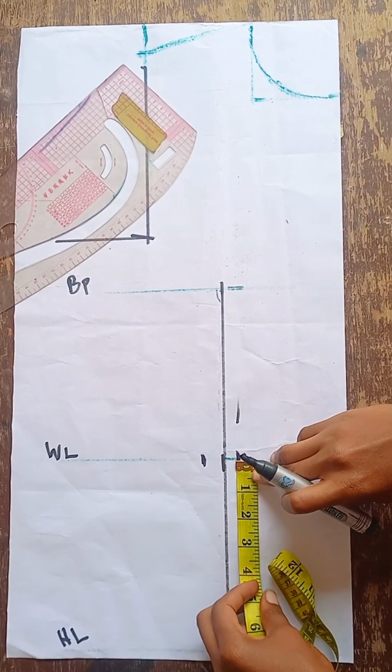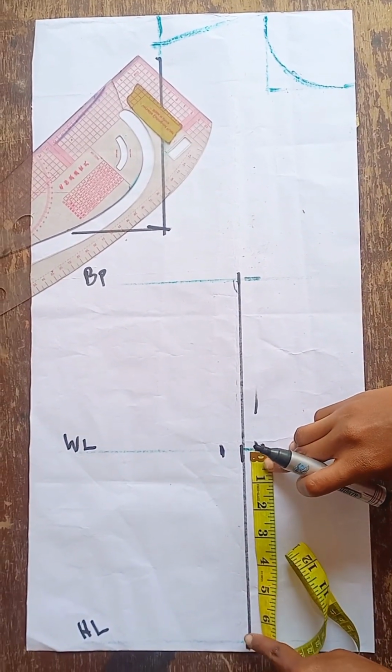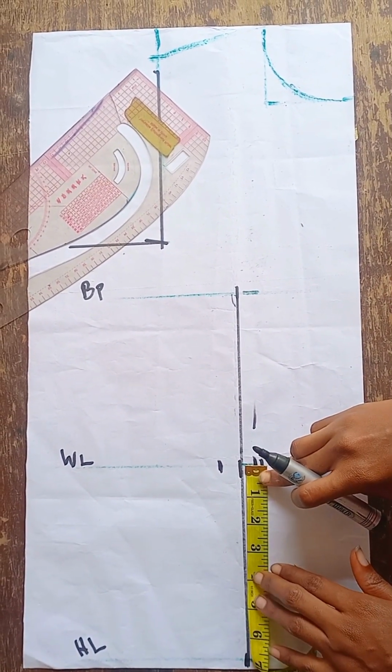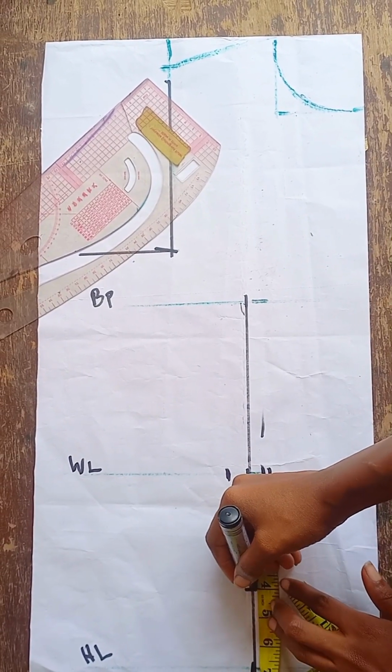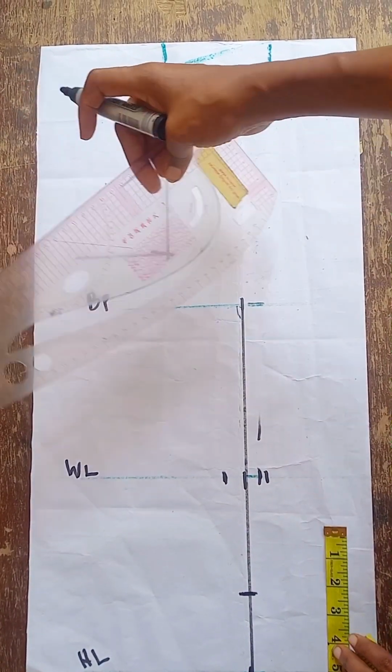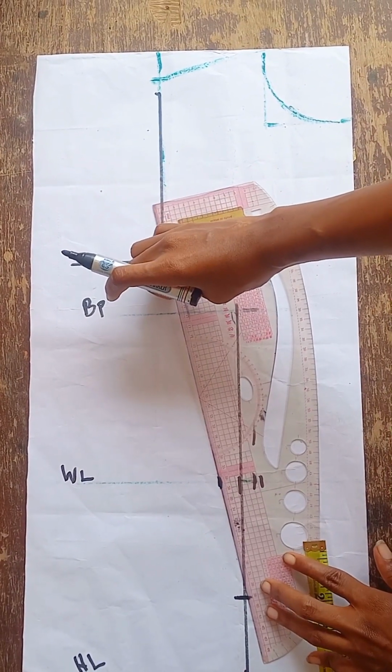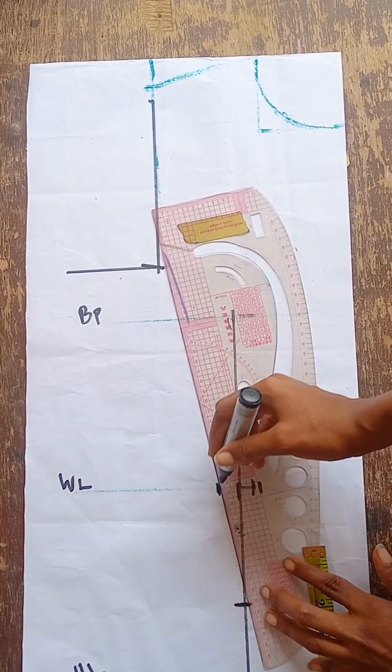Then you come down your waist length to get the length of your dart. Your dart is not going to get to your hip length. It's going to go down 4 inches from your waistline. So from 4 inches below your waistline, you connect to this half of an inch here, because the dart is usually on the waist.